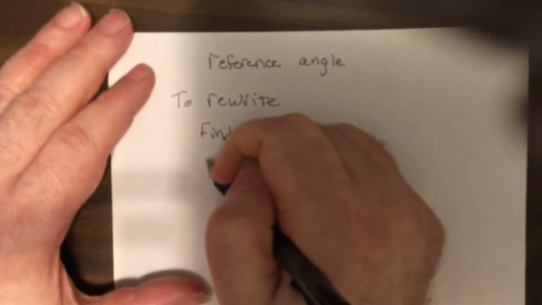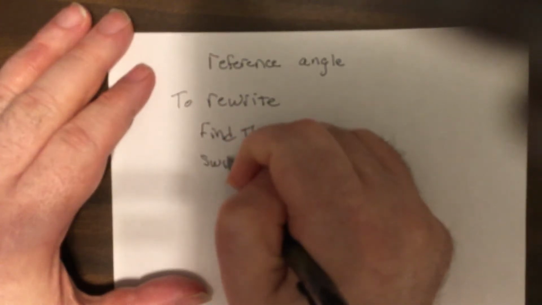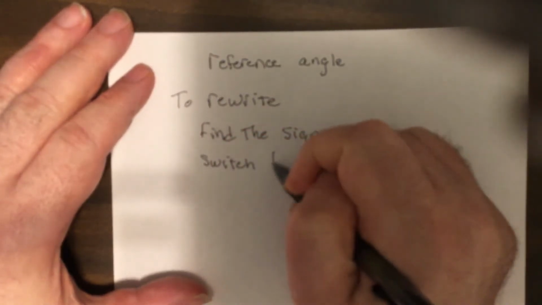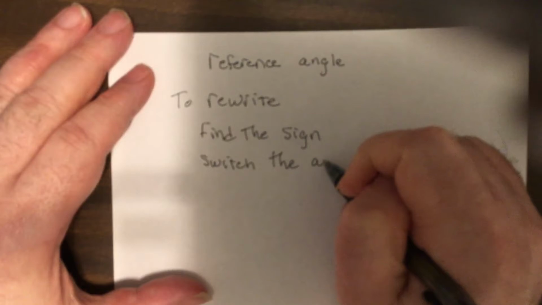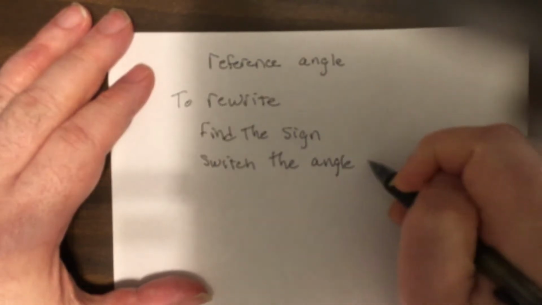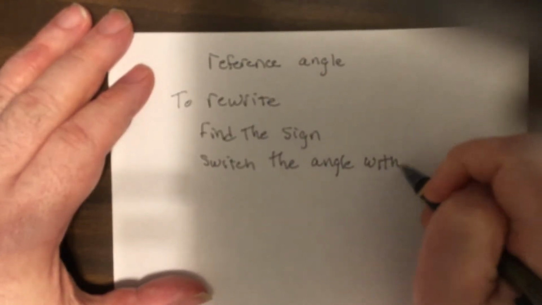Then you have to switch the angle with the reference angle.